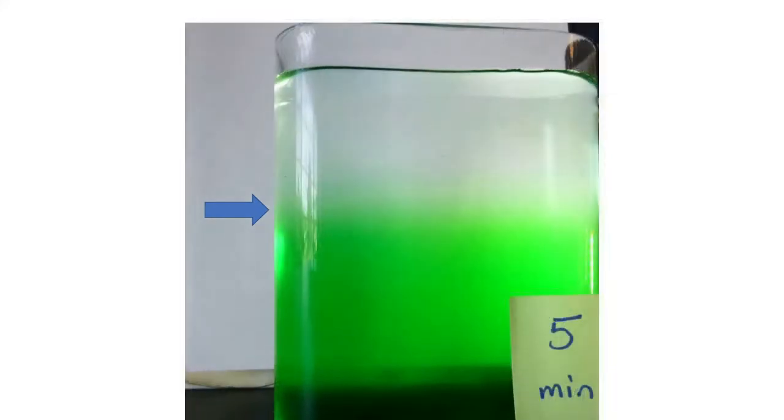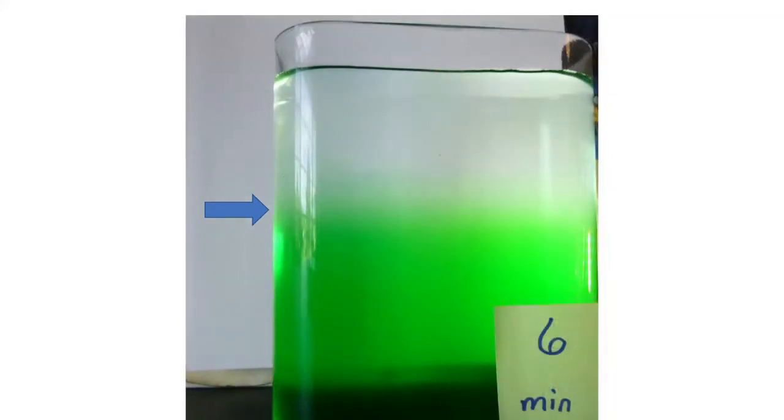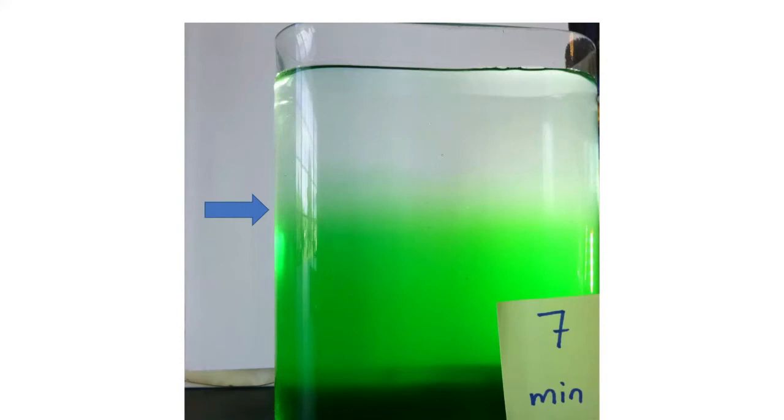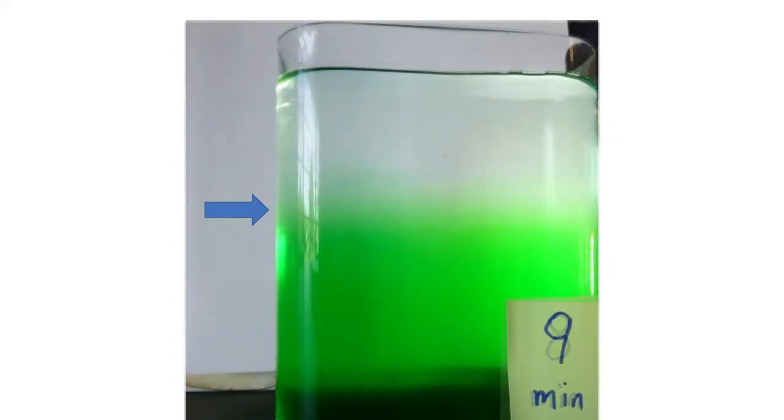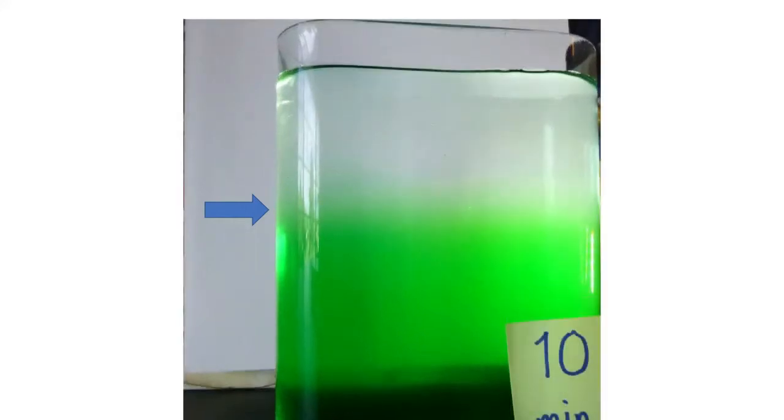You can see that it's not spreading out a whole lot. It might be going up a little bit. You can see slight changes from picture to picture. But for the most part, over 10 minutes, not a whole lot of change.